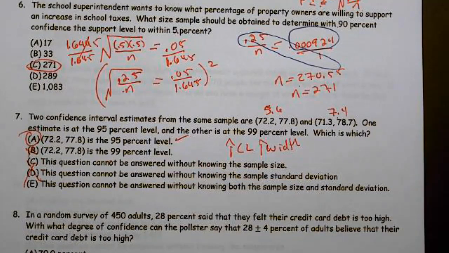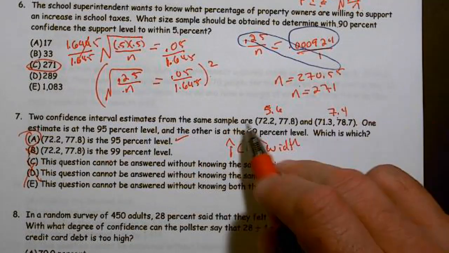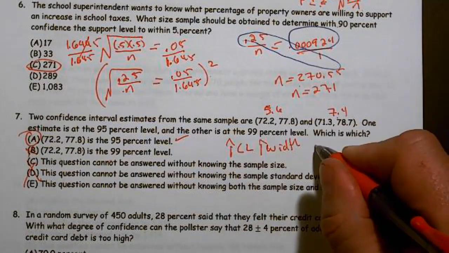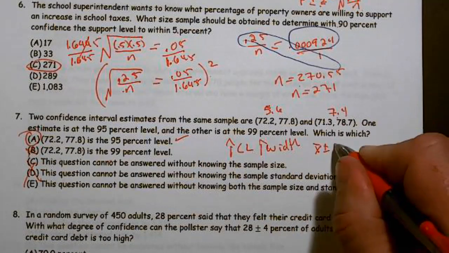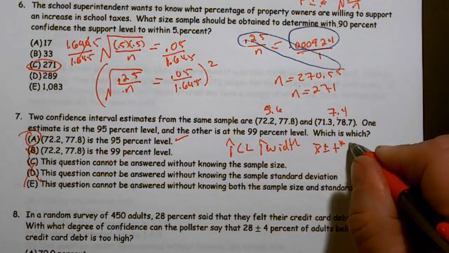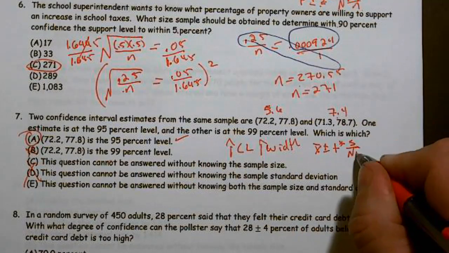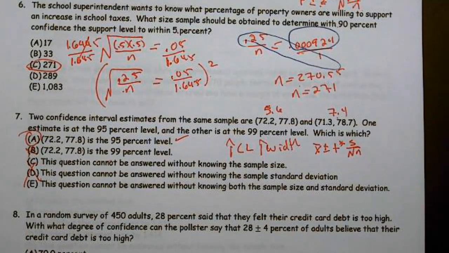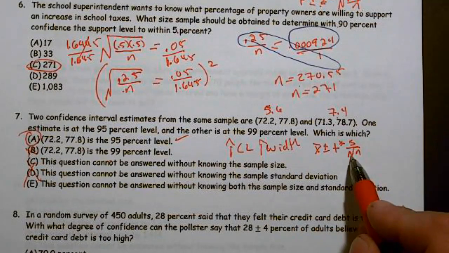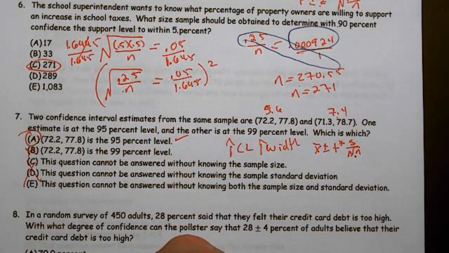Let's look at everything that we know about confidence intervals. First off, we're working with the mean this time, so x bar plus or minus t star s divided by the square root of n. Well, in this case, there's several things we don't know. We don't know the sample size, and the sample size can impact the width, even though we took it from the same sample. We don't know the width.